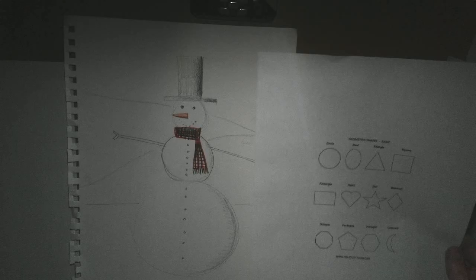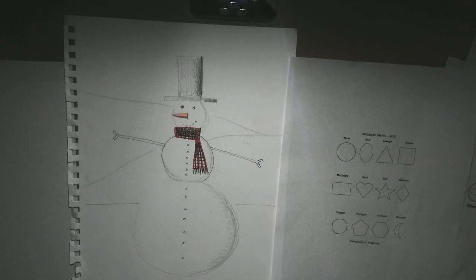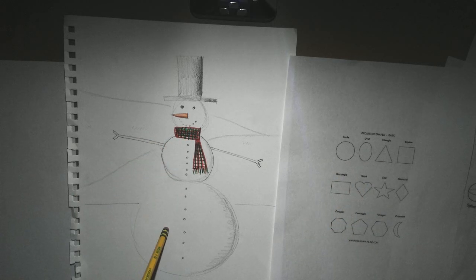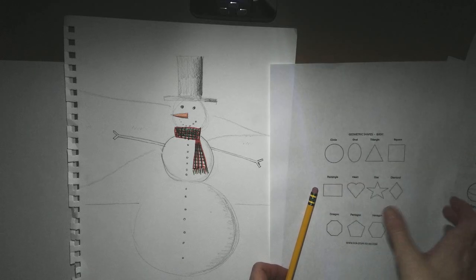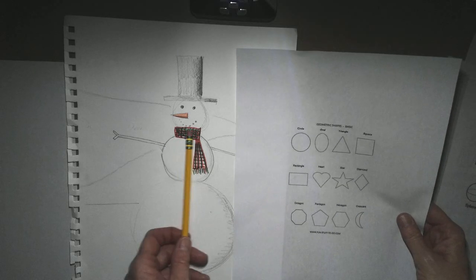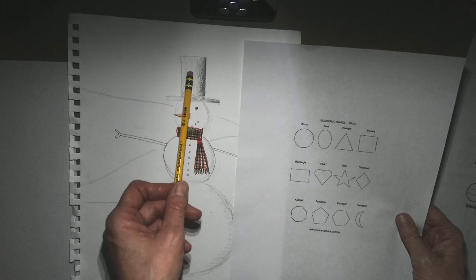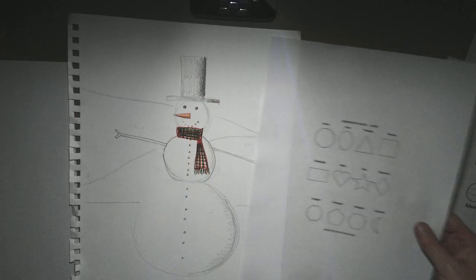So looking at those shapes, look at our snowman right now and see if you can find a few of those shapes. I spy 1, 2, 3 shapes, and sometimes these shapes are used more than once. Oh, I see the first geometric shape I see are these circles for the snowman's body. Oh, I also see some rectangles. I see a rectangle that's part of the scarf and 2 rectangles on the hat. One's a tall rectangle and one is a sideways rectangle.